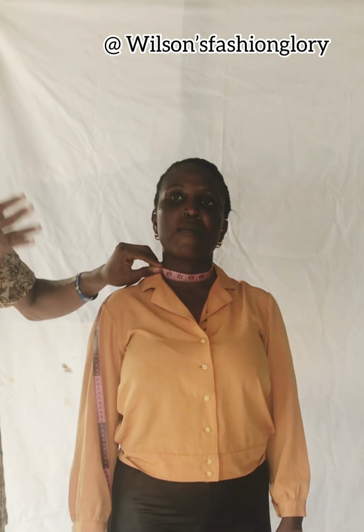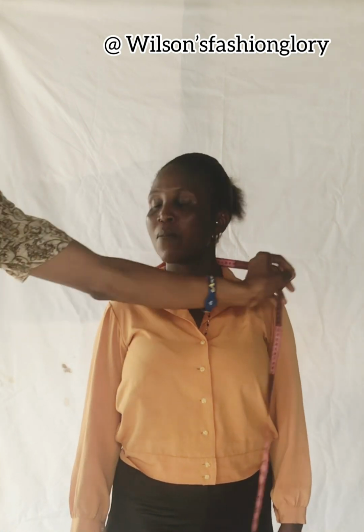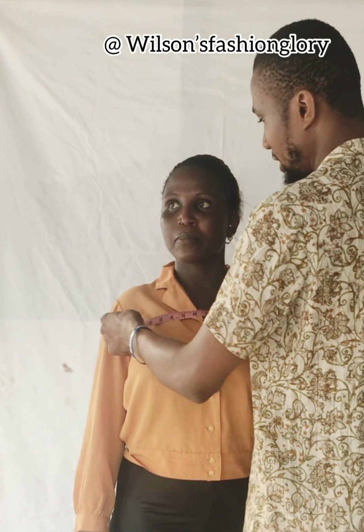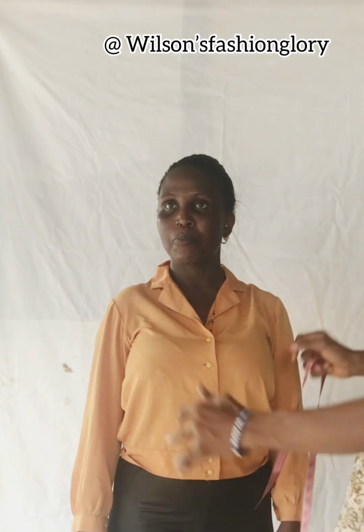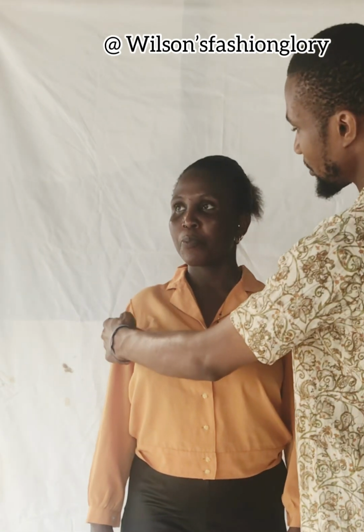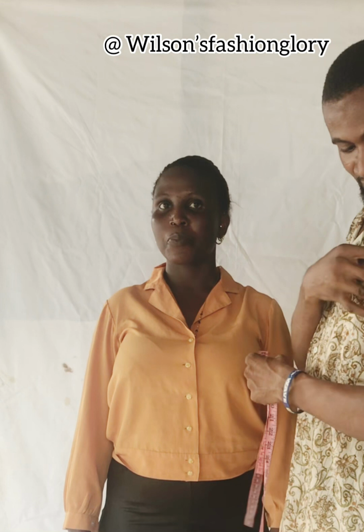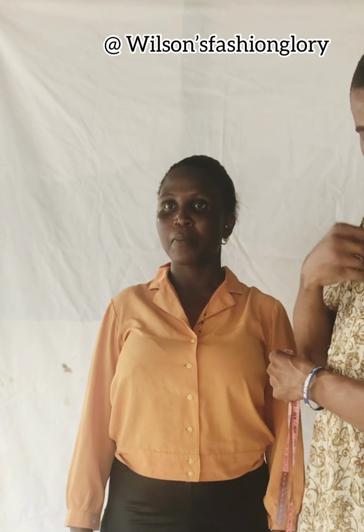After getting your neck circumference, what you are going to get next is your across chest and your across back. Your across chest starts from this point here. If you stand as she's standing like this, there is a point that is dividing the chest from the hand.